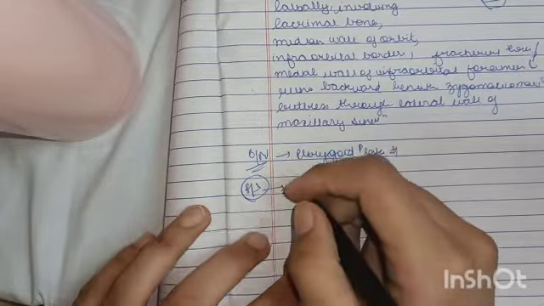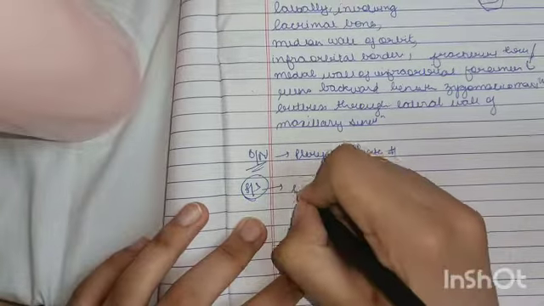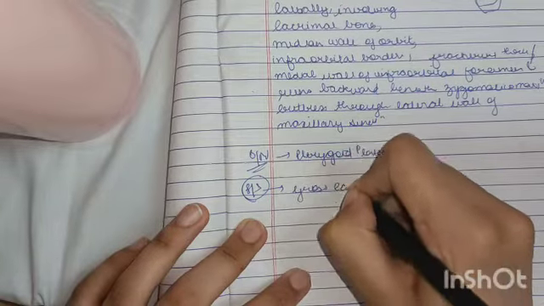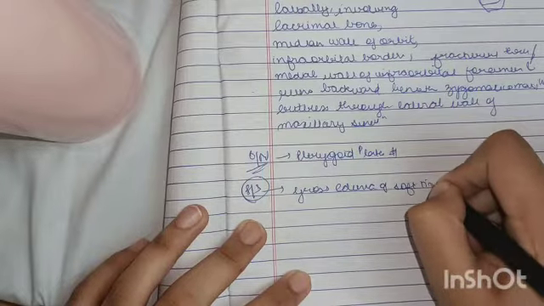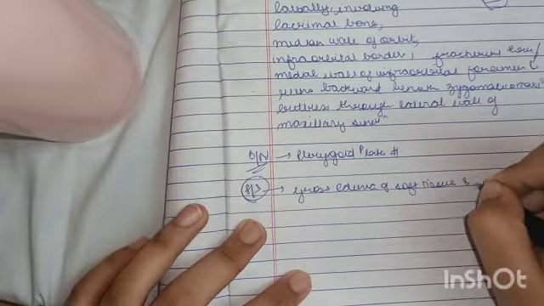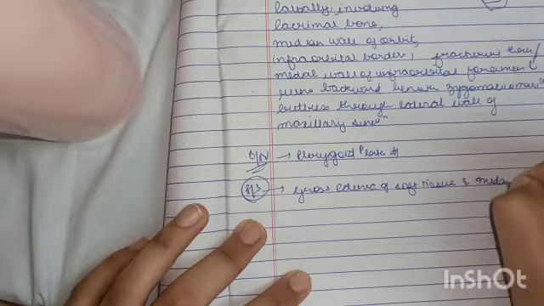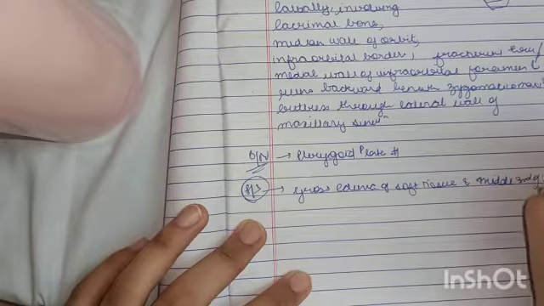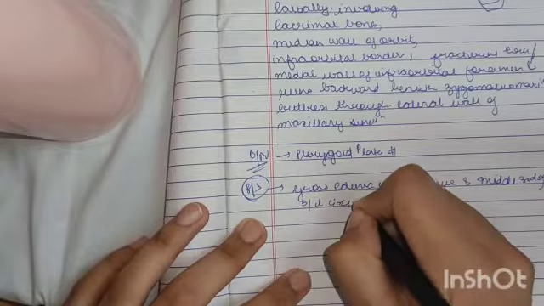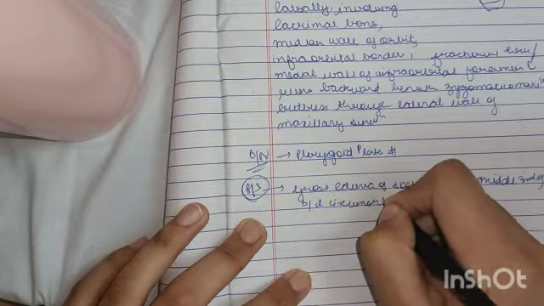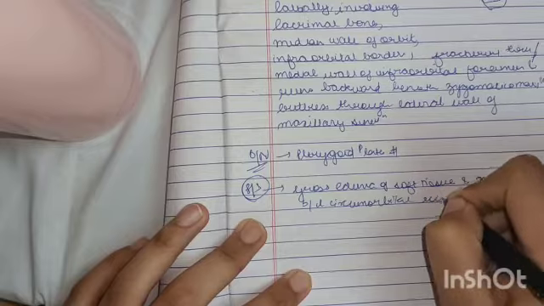Now coming on to the signs and symptoms. So first of all, very obvious, there is going to be gross edema of soft tissue and middle third of face. Then bilateral circumferential circumorbital ecchymosis.